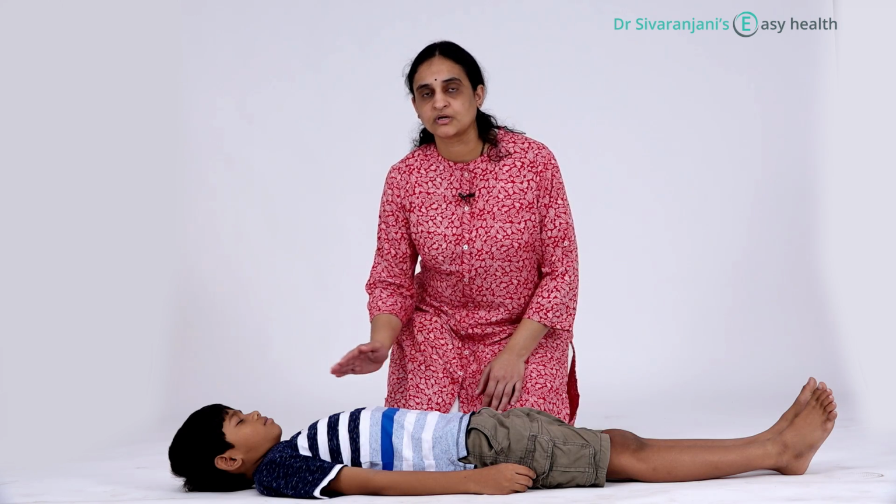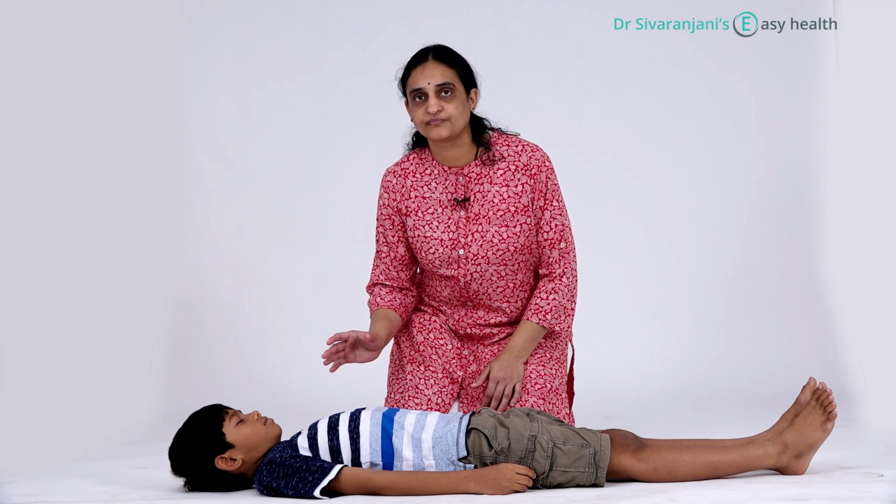What to do next? Check whether the child is conscious or not. How do we check whether a child is conscious or not? Now, we have a child here lying down motionless. We need to assess whether he is conscious or not. How do we do it? How do we assess whether a child is responsive or not? Tap gently on the shoulder and shout loudly. You can say hello, or if you know his name, call out his name.